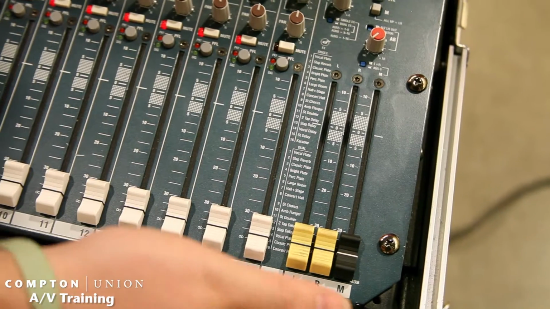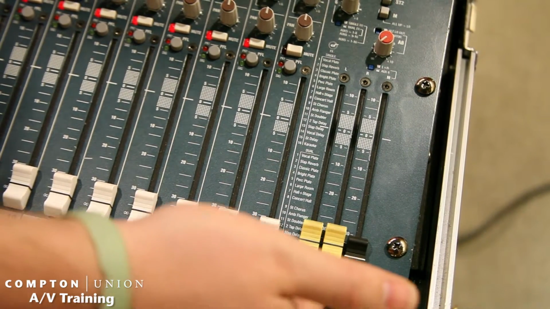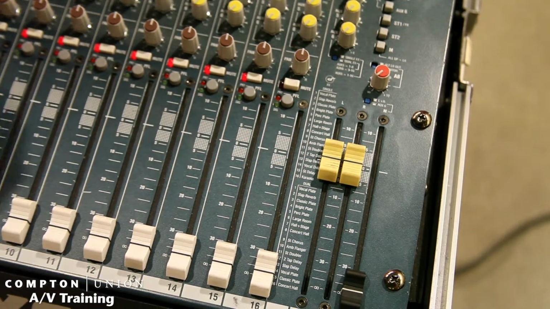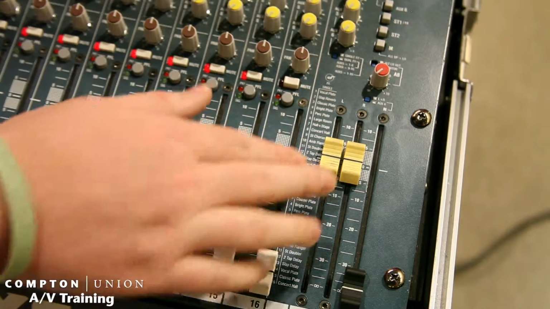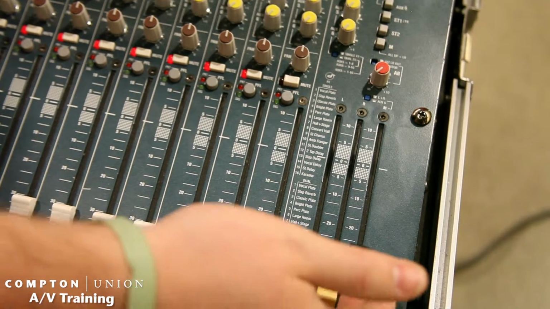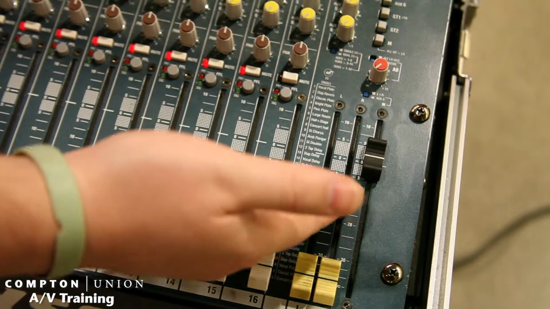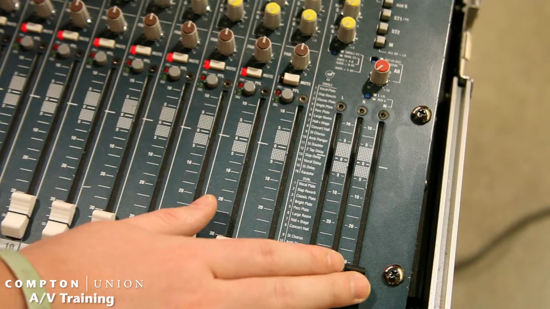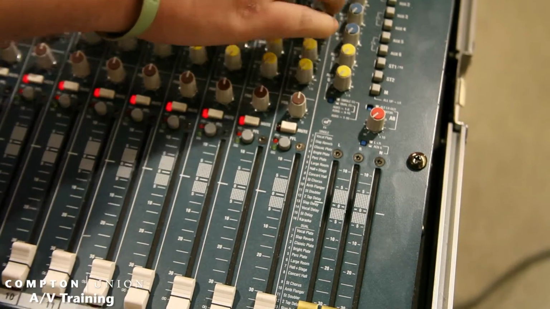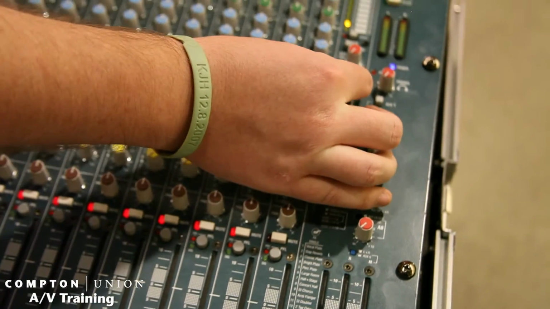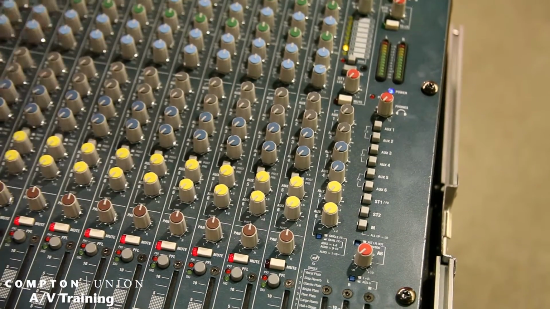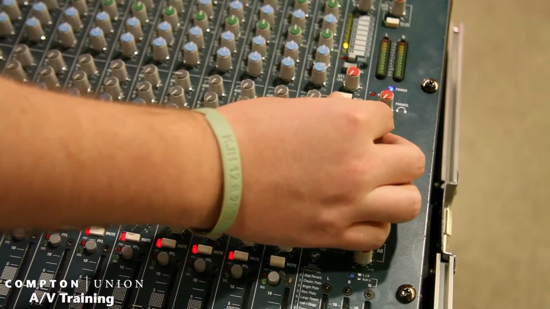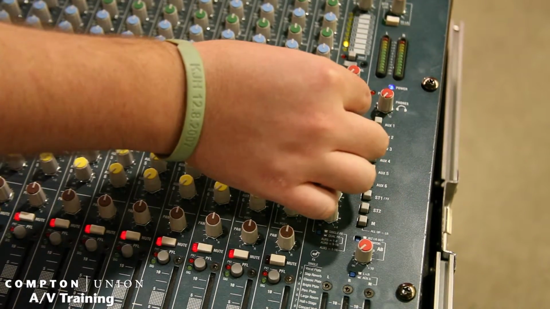Over on the right of the board, we have your left and right masters. Turning these up turns up all your signals from all of your channels going out from your left and right mix. Right next to it, the black one, is the mono. This is a mix of left and right of everything you're sending through it. When using the aux, you have to come over here to the aux masters to actually turn it on. So if you're sending a signal to aux 1, you actually have to turn this on right there.